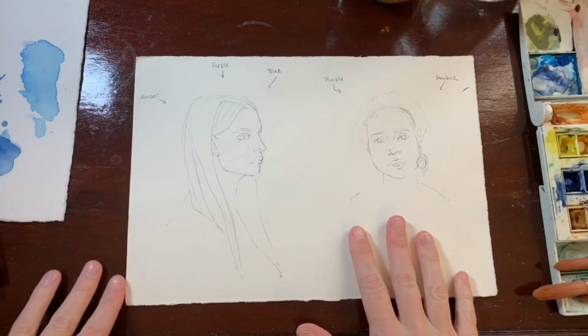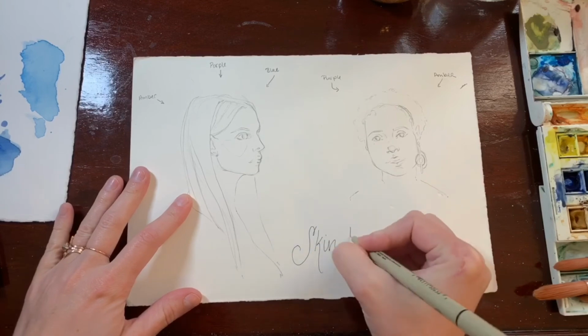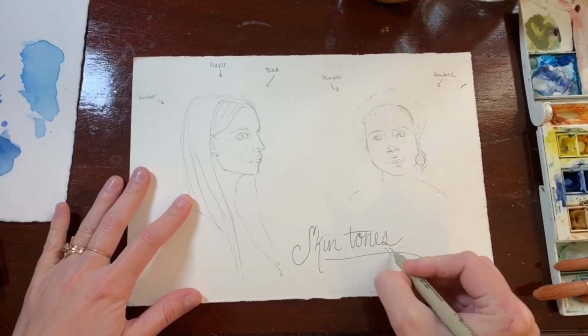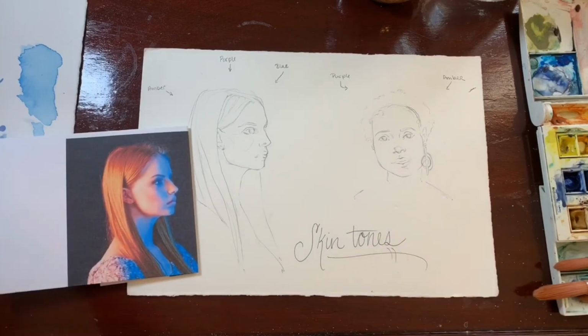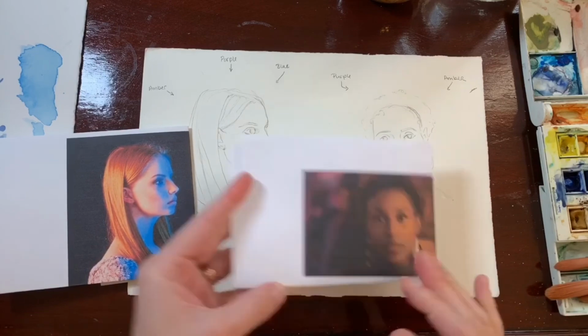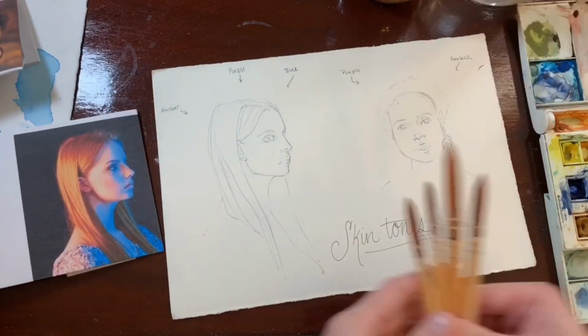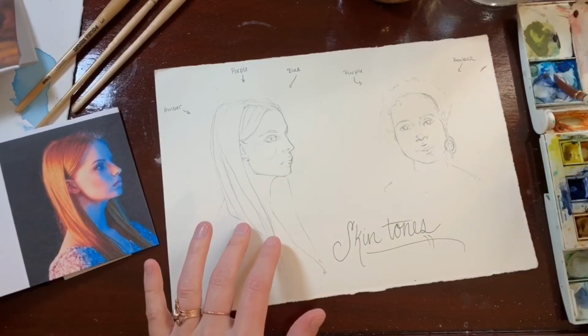So we're going to do a little bit of a demo on some different skin tones here. We're going to do a white skin tone on the left and a black skin tone on the right. I have some reference pictures. I chose these because they both have similar photo lighting, similar stage lighting, colorful lighting, where they're a little cool on one side, more amber on the other.